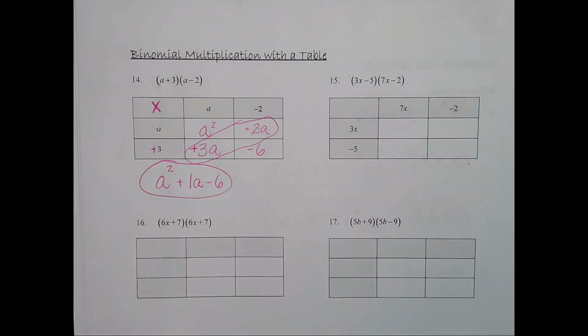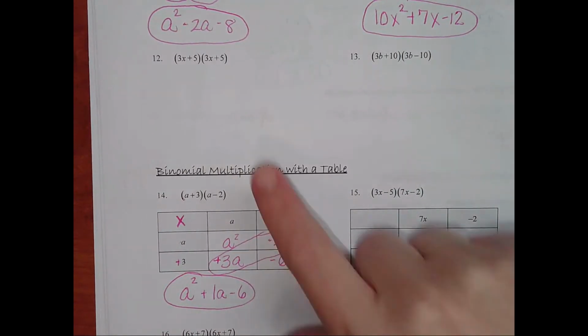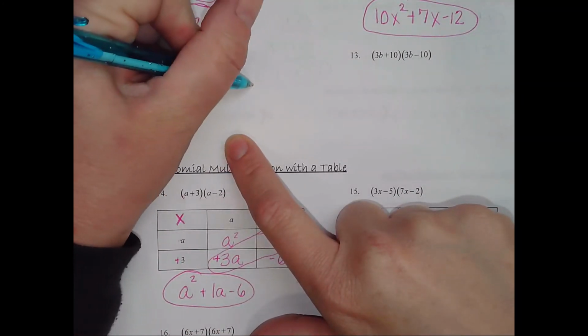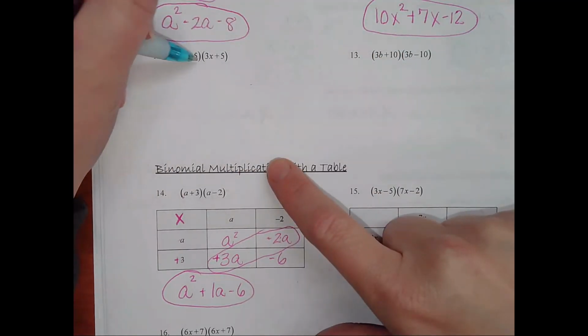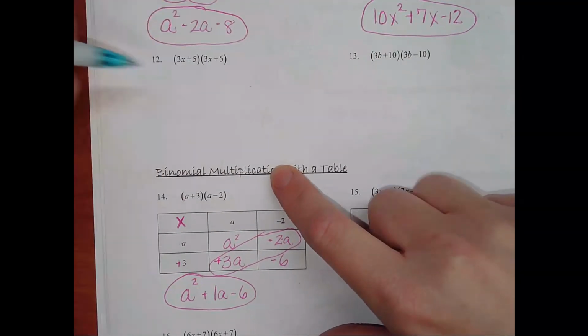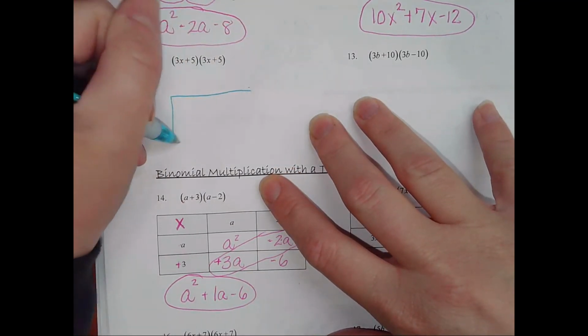So the table method just organizes things a little bit more. So how I would write my own table, because it's kind of confusing to see it: there's 2 by 2, so you're going to make a 2 by 2.